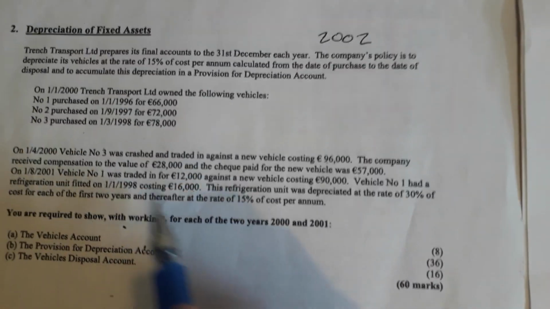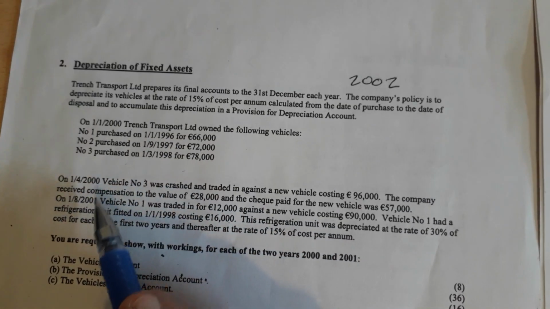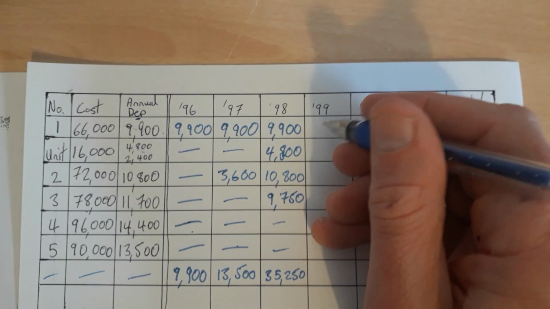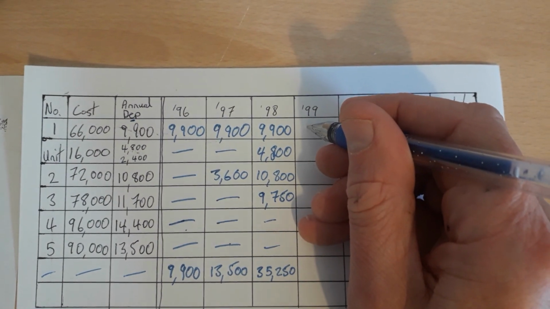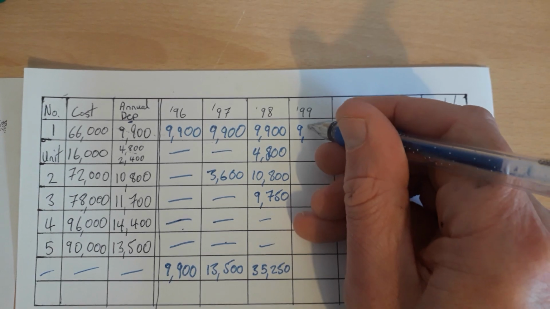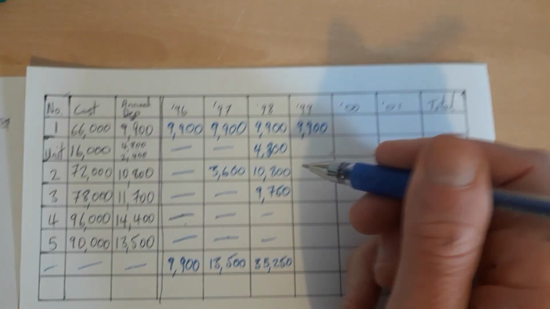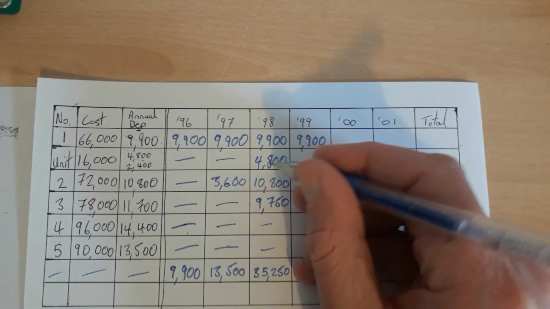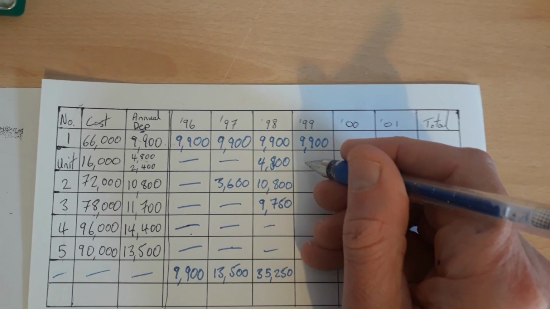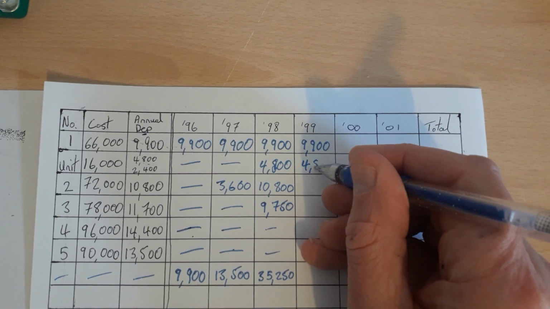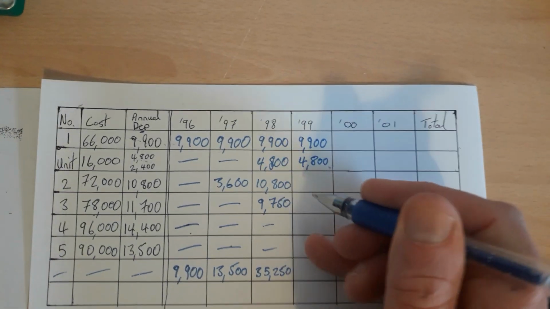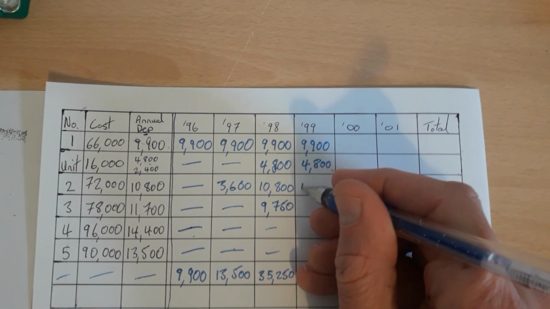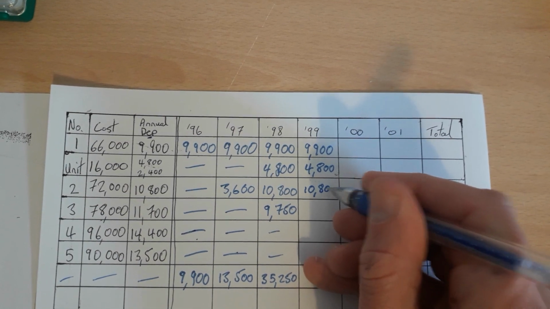Again, remember all of this stuff here just happened in the year 2000 and 2001. So in 1999, we owned number 1 for the full year, so full year's depreciation here. The unit, we owned it for the full year as well, and for the first 2 years we depreciated at the 30% rate, so it's again the higher rate. Vehicle number 2, we had it for the full year, so it's the full 10,800.